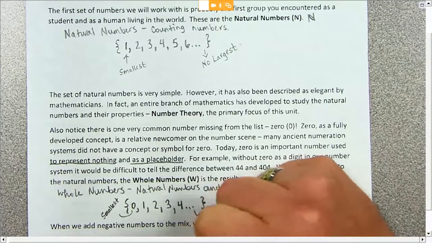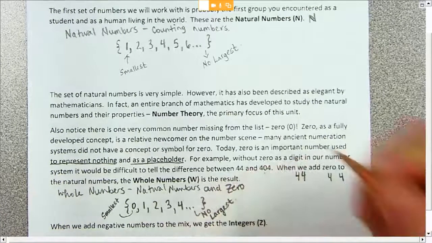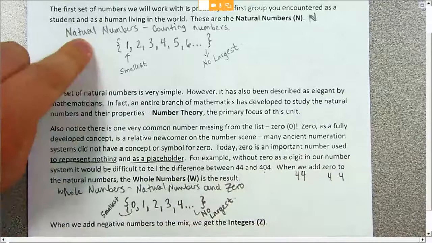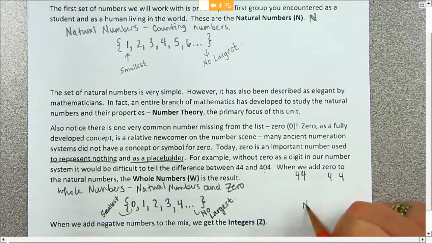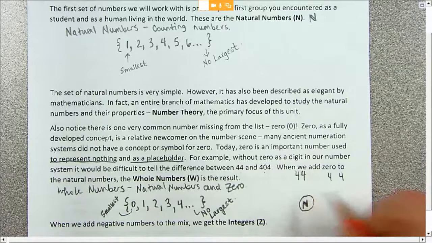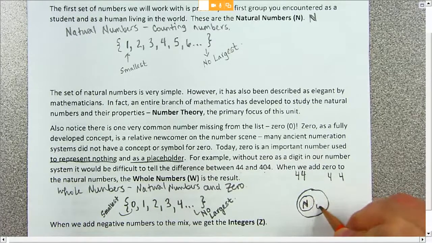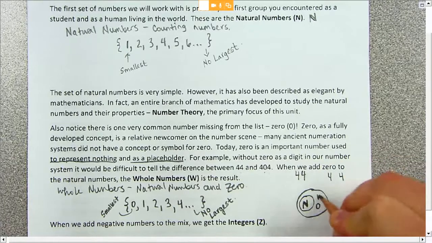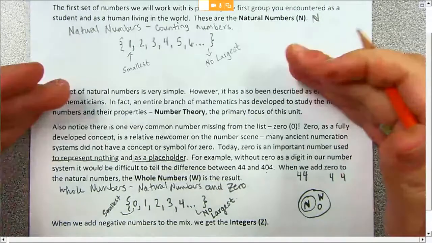Do you also notice something neat? That every single natural number is also a whole number, right? So if I were going to draw a picture of how the numbers related to each other, I could draw the natural numbers here in their little bubble. And then all of the natural numbers plus 0 make up the whole numbers. So every single natural number is also a whole number.